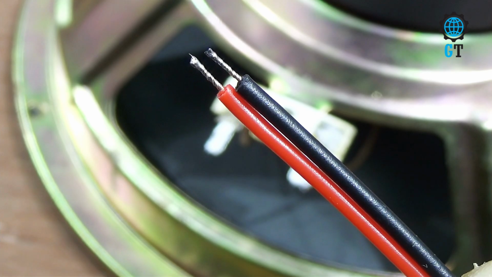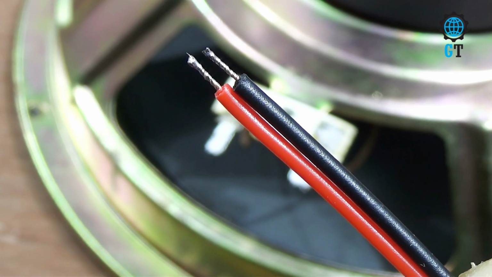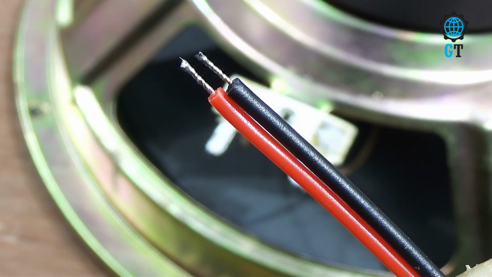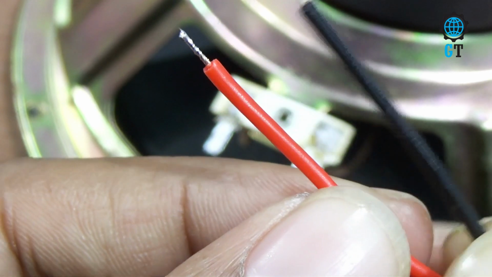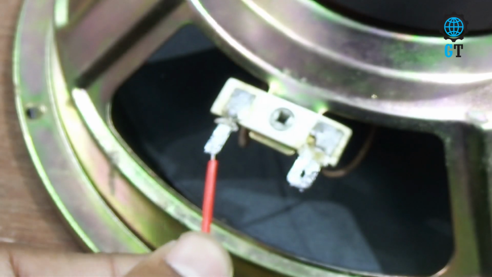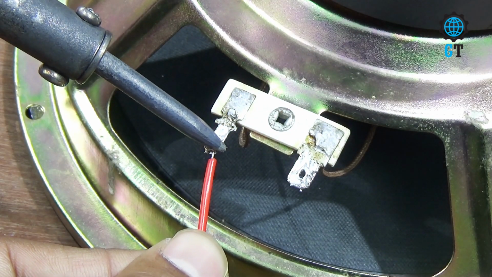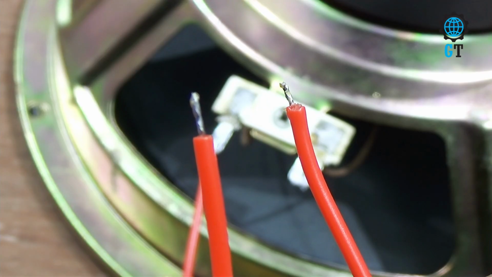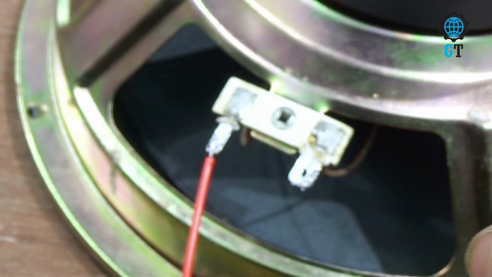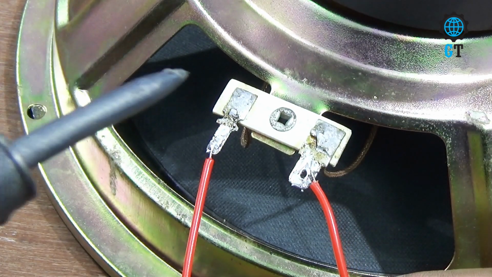To operate this amplifier circuit, we need a power source. For the power source, we are using DC 12 volt. Now we connect the DC 12 volt positive cable with the speaker. Now we connect one terminal of a blank cable with the other terminal of the speaker.